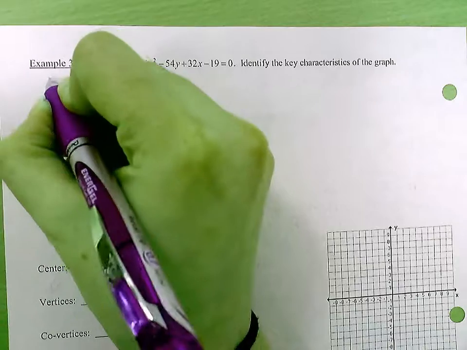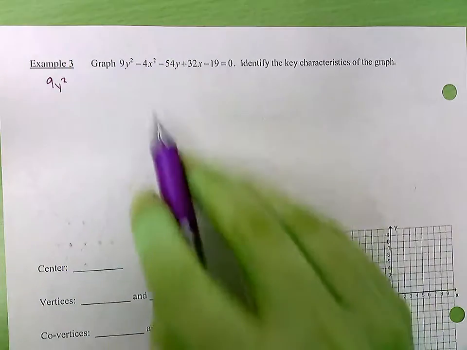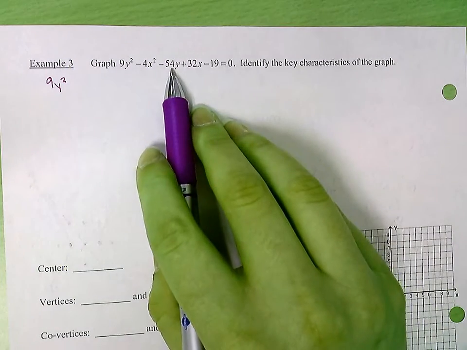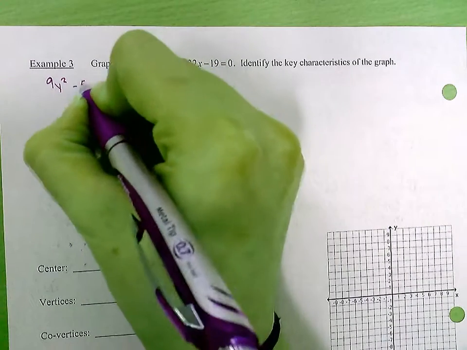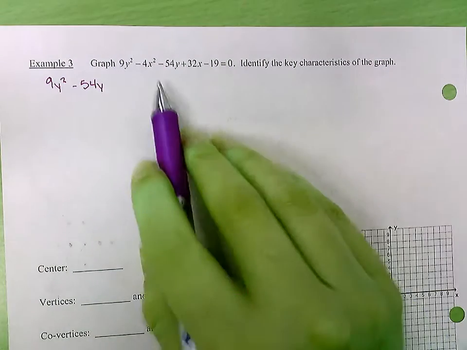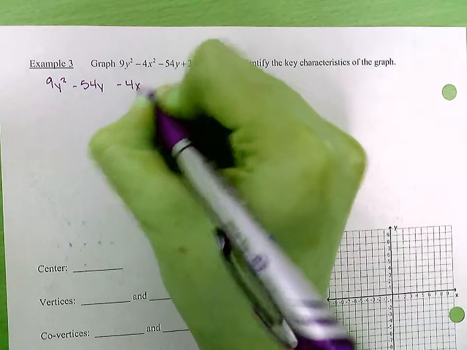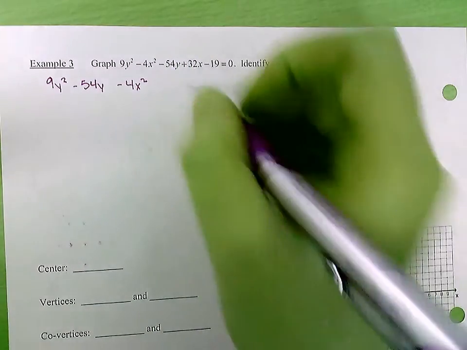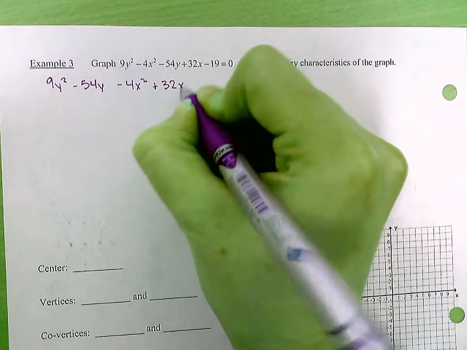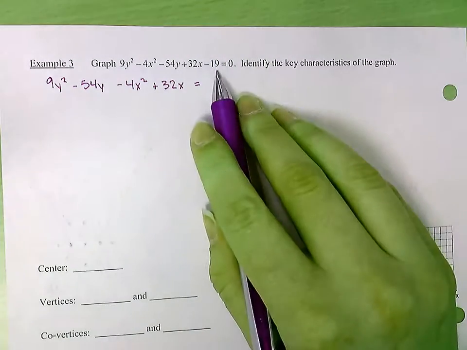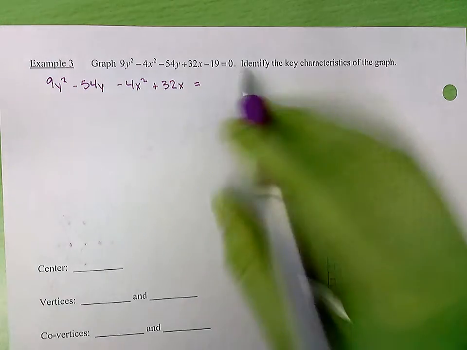So I have 9y squared, minus 54y. Then grouping my x's, I have minus 4x squared and a 32x. And I want that 19 on the other side of my equation.